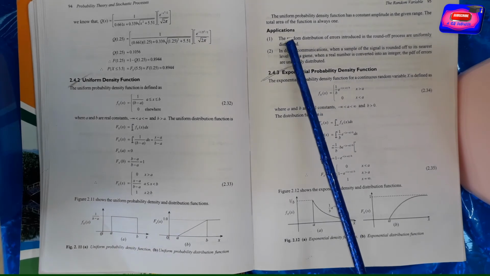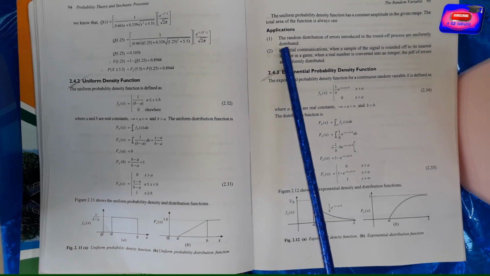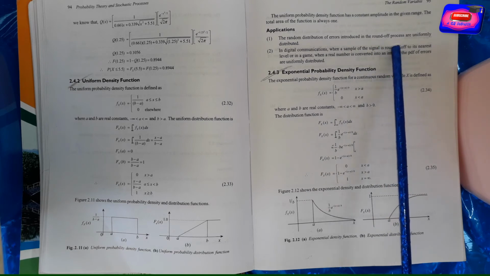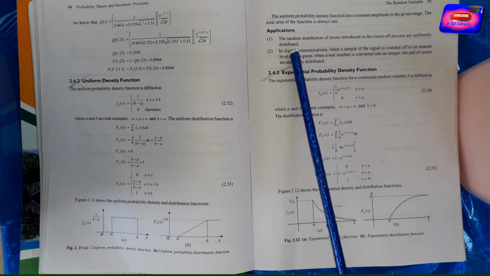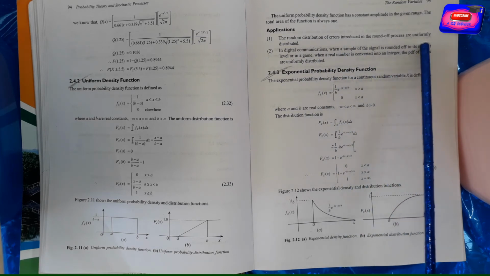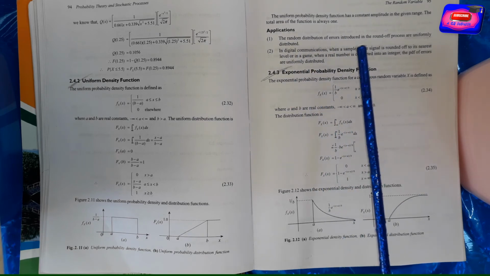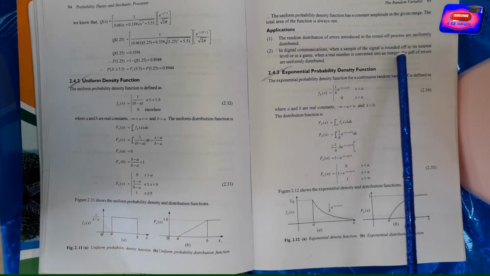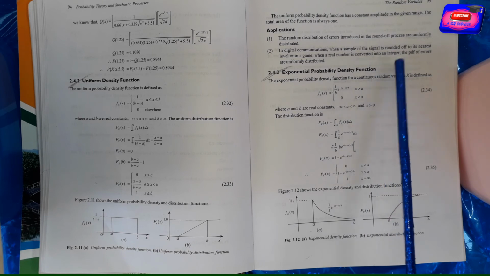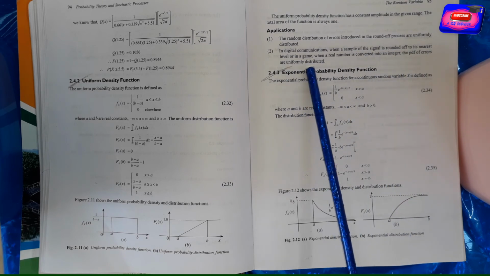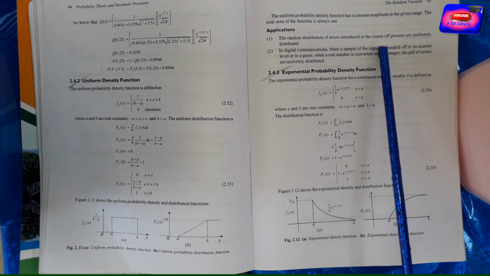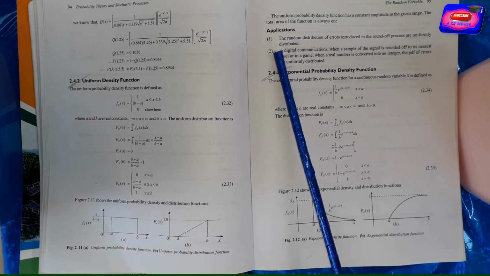Now we discuss applications of the uniform density function. The first application: the random distribution of errors introduced in the rounding process is uniformly distributed.